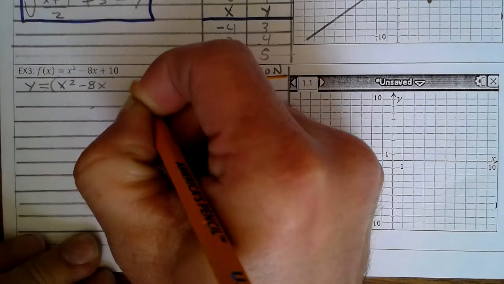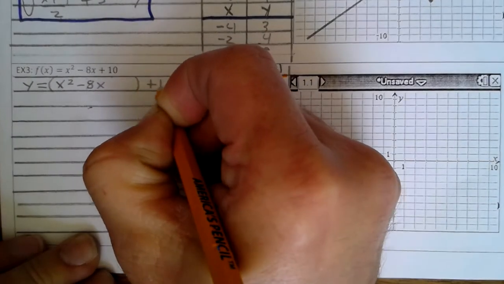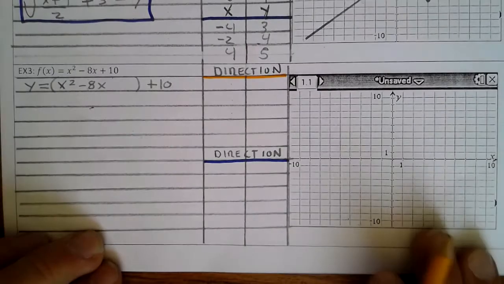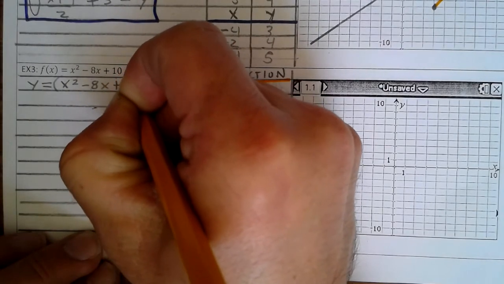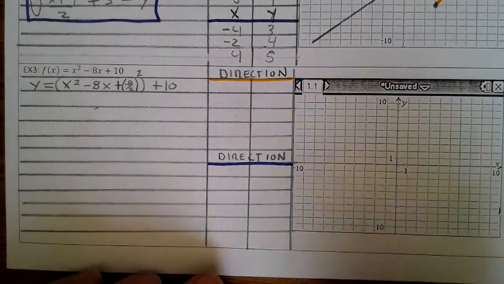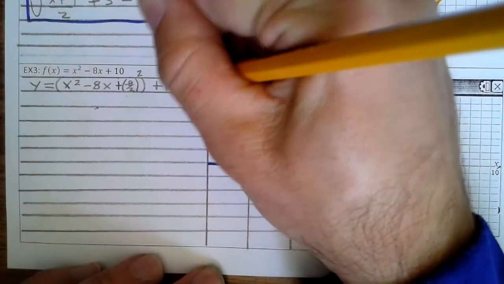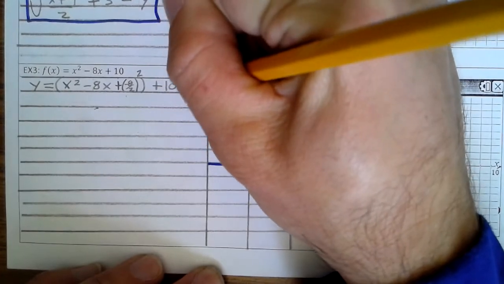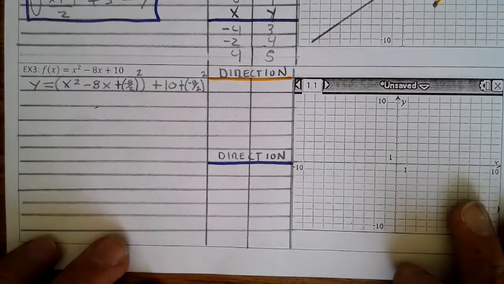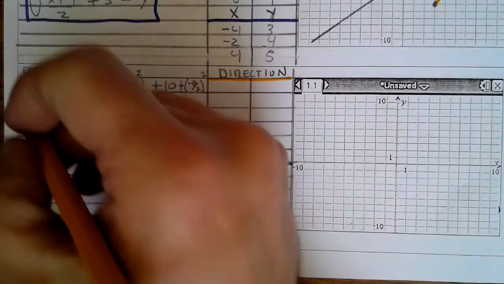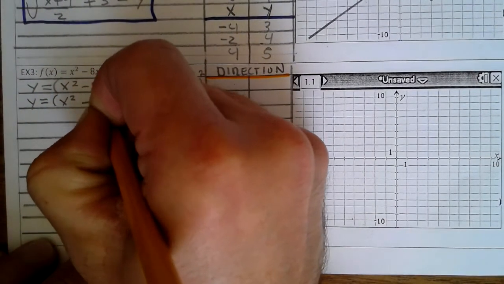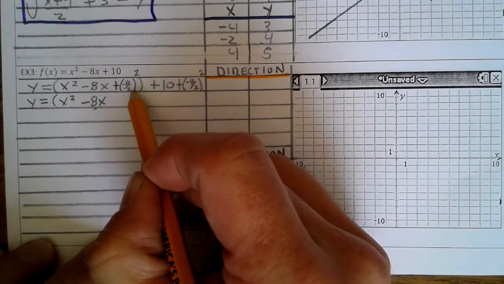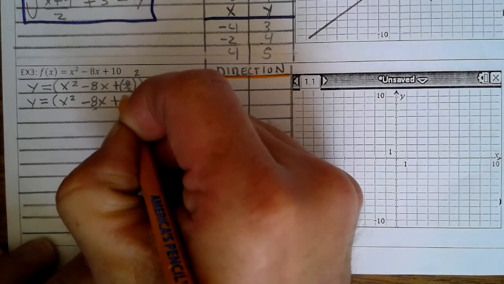Now, to complete the square, we're only working with this portion, and we're going to move the 10 outside of that. So to complete the square, you take the middle number, divide it by 2, and square it. So we do negative 8 divided by 2, squared. Negative 8 divided by 2 is negative 4. Negative 4 squared is 16.